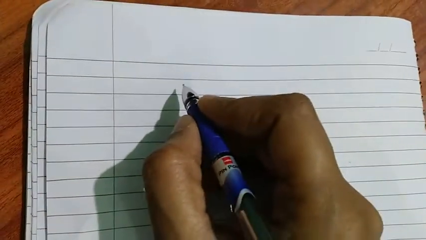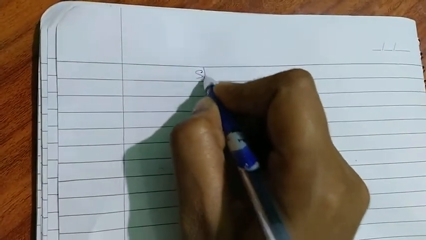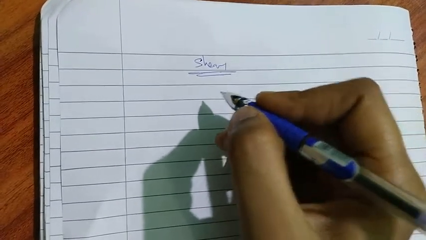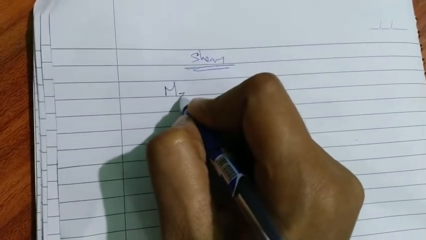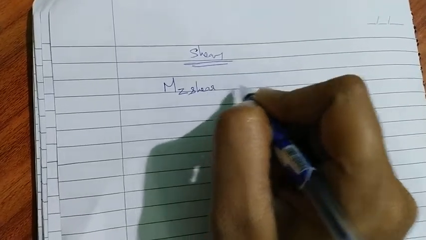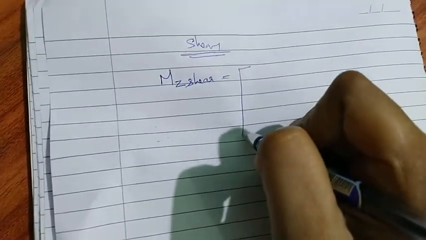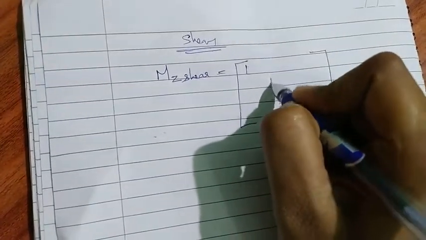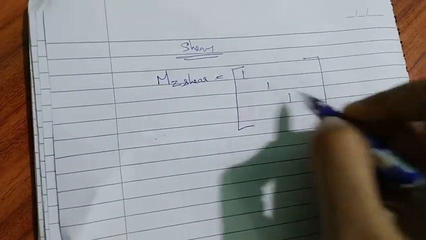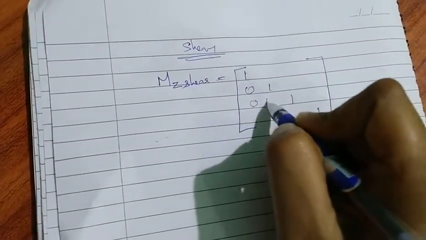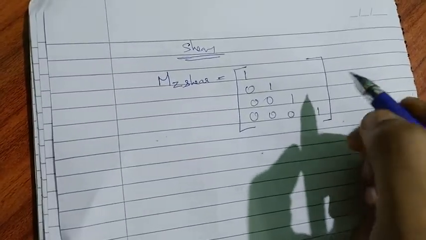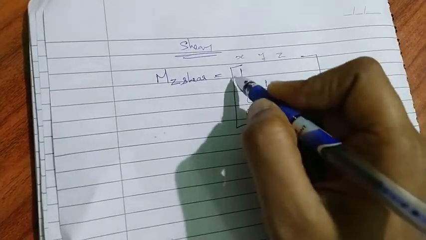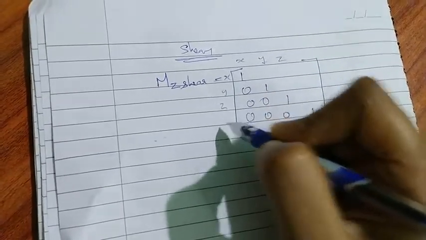So what was the first thing we took? We considered the shearing property: shearing with respect to x and y over z, which means we get a matrix for shear over the z parameter. Representing it in homogeneous format, let us take the identity matrix, and our shearing is x with respect to z and y with respect to z.